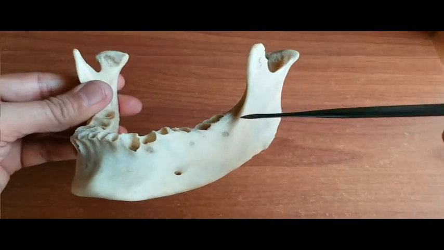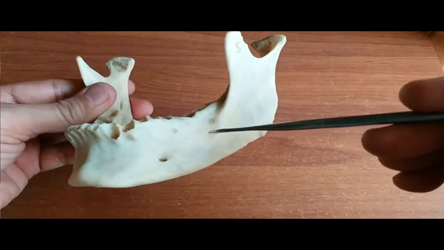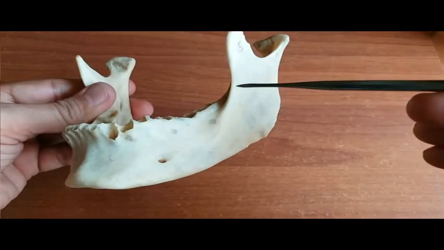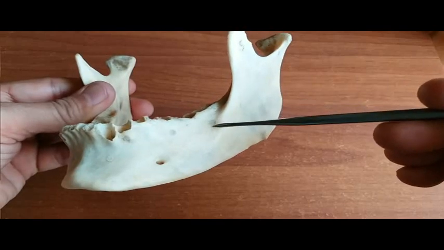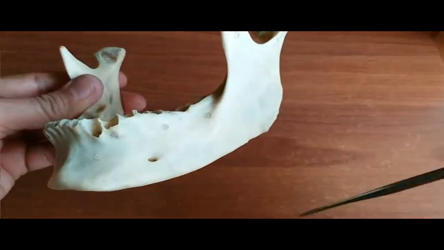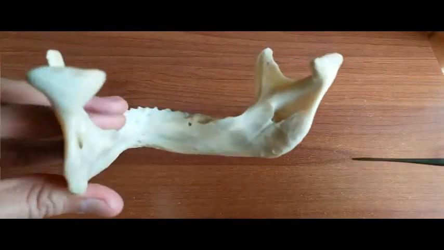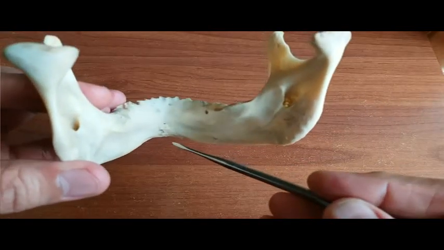There is another structure here which you can faintly see. There is a line, and this line is known as the oblique line. This oblique line extends from the anterior border of the ramus of the mandible till the mental protuberance. Let us look at the features of the internal surface of the body of the mandible. Again, we will begin with the midline.